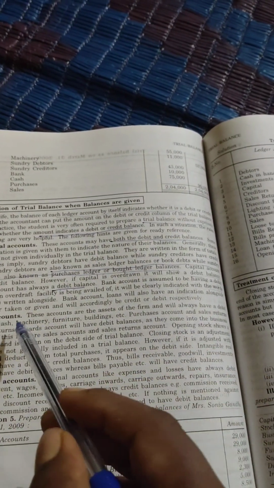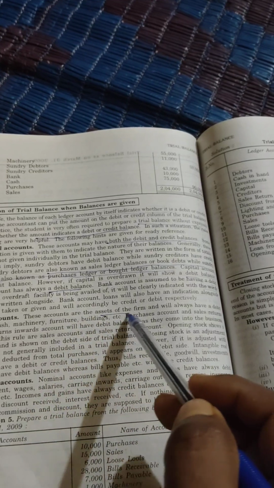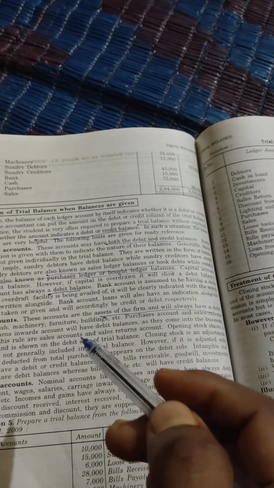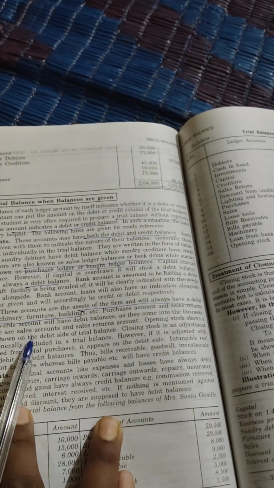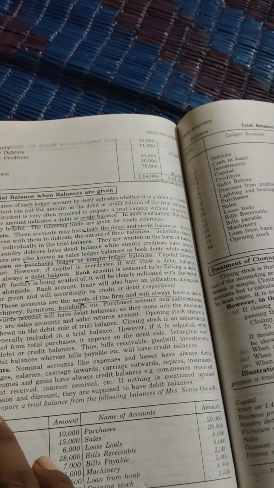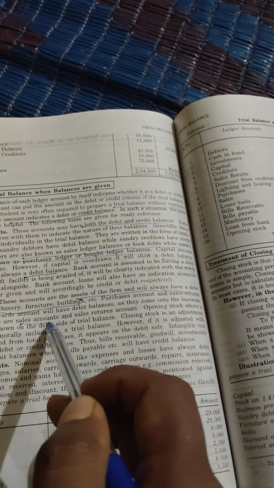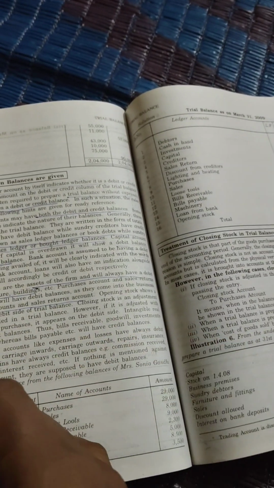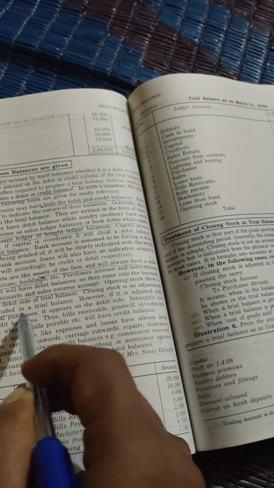Then we come to the next, real accounts. Real accounts are assets of the firm. They will always have a debit balance: cash, machinery, furniture, buildings, etc. Purchase account and purchase return are exceptions to this rule, as are sales account and sales return account. Opening stock is generally included in the trial balance.